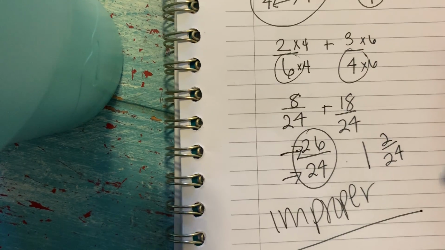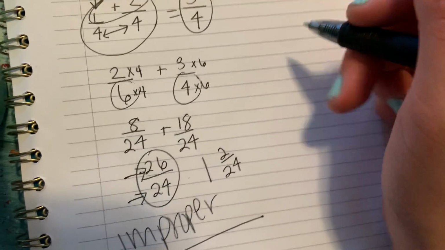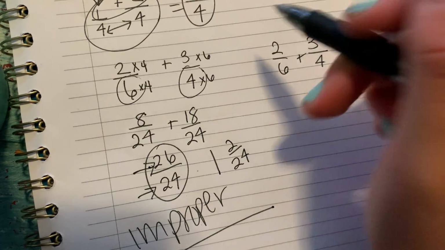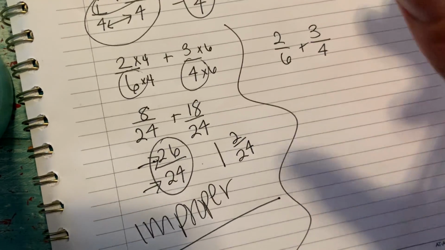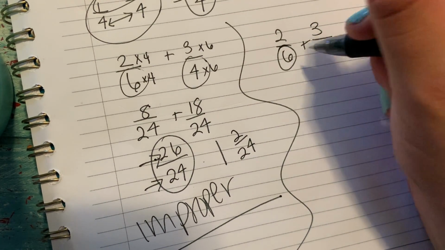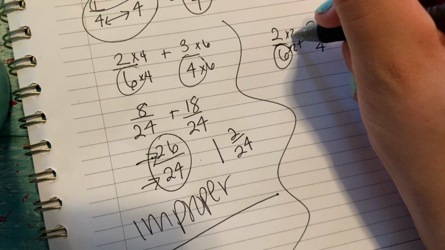Let's make this easier on us. Let's go back to the original fraction, 2/6 plus 3/4. When you're trying to find the common denominator, you really want to think of the smallest number possible. Well, you know that 6 times 2 is 12.